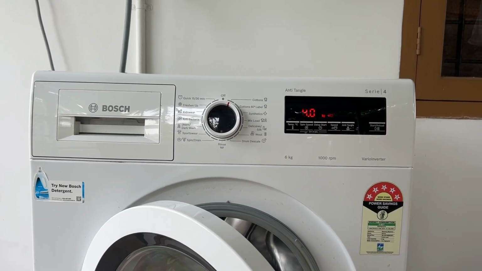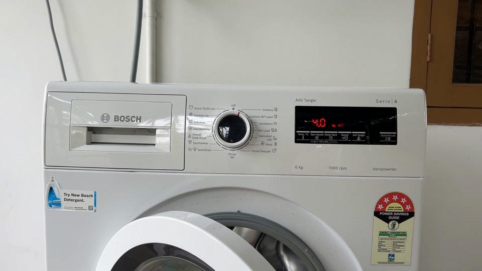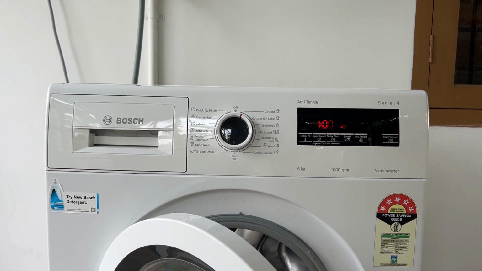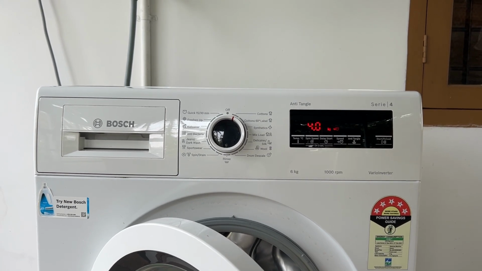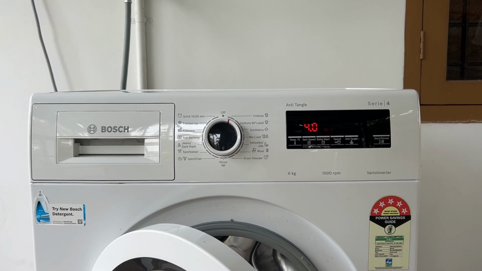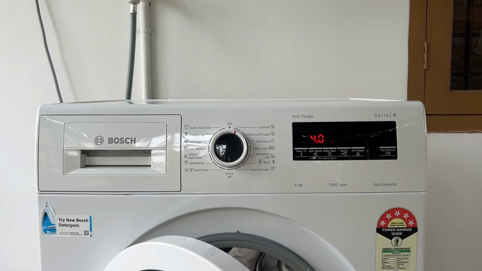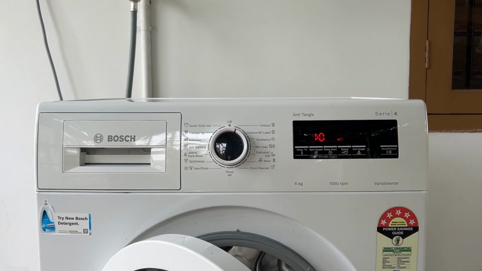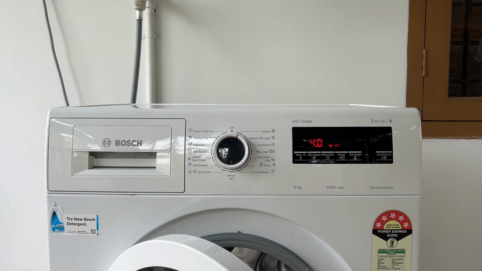Hello guys, welcome to another video in which we will be discussing Bosch washing machine error code E17 or F17. What does it mean and how to fix it? The error codes E17 or F17 on a Bosch washing machine indicate a problem with the water supply. Specifically, these codes suggest that the washing machine has exceeded the water supply time. This issue can occur at the beginning of a cycle, during the cycle, or during rinsing.